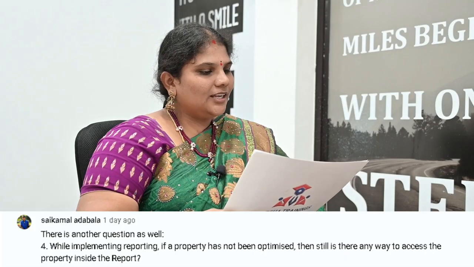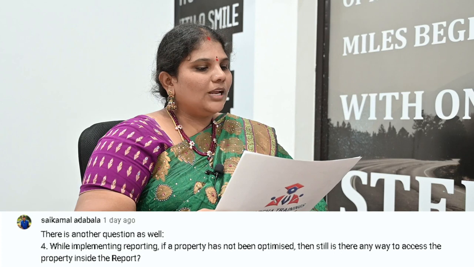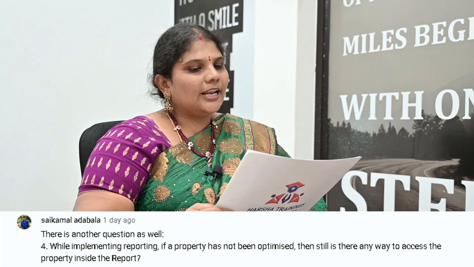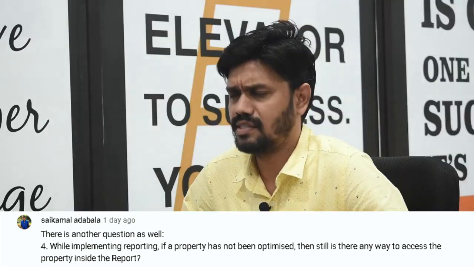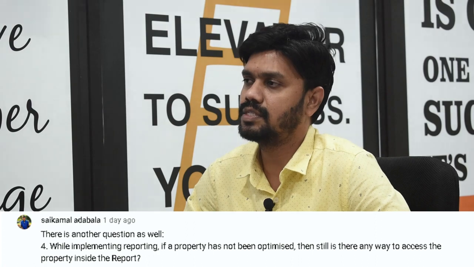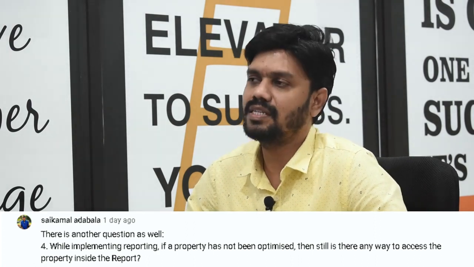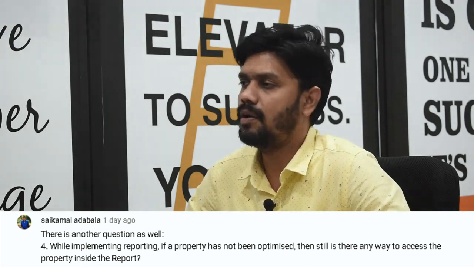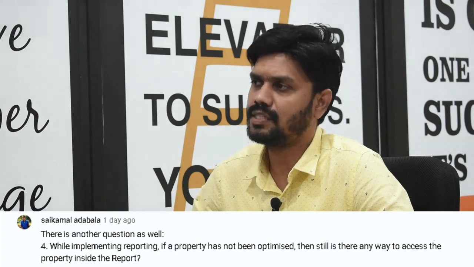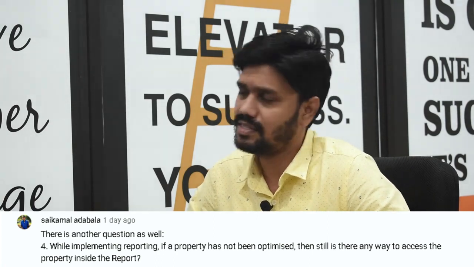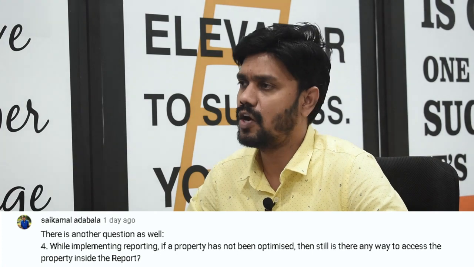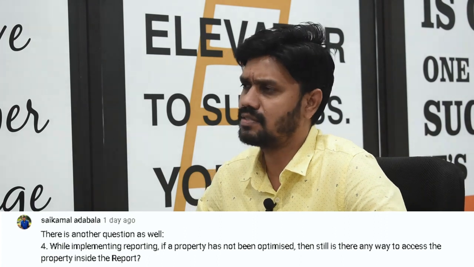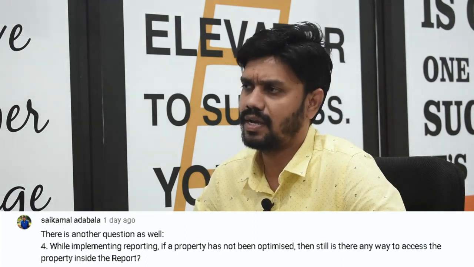Next comment also from Sai. There is another question as well. While implementing reporting, if a property has not been optimized, is there still any way to access the property inside the report? Yes. See, starting from Pega 7 onwards, let me tell you, in Pega 6.3 and before, if a property is not optimized, we will not be able to access it in the report definition. We used to get a compilation error, but starting from Pega 7 onwards, accessing the property is allowed even though it is not optimized, but it will throw a severe warning saying that there will be a performance issue. We can access it directly without any issues starting from Pega 7.